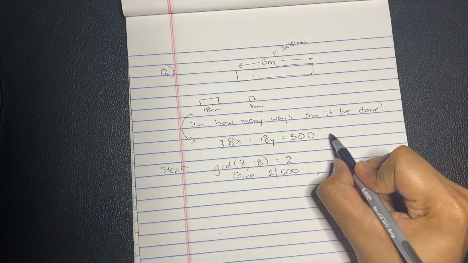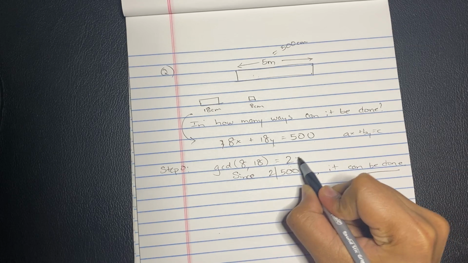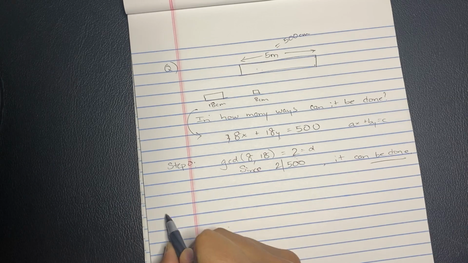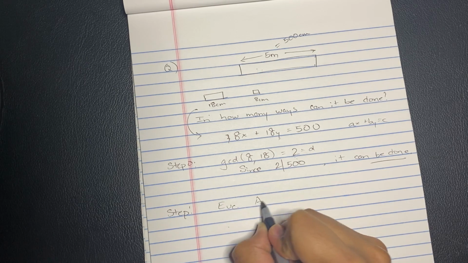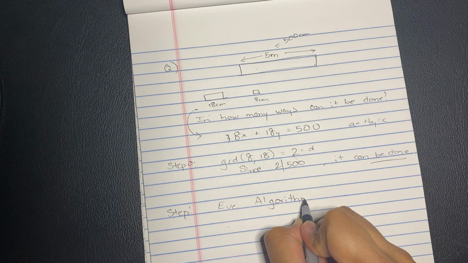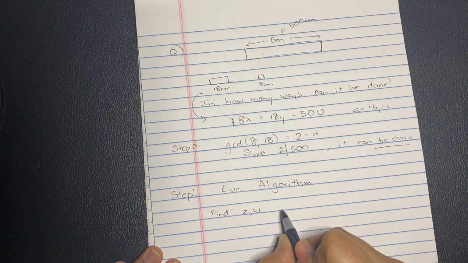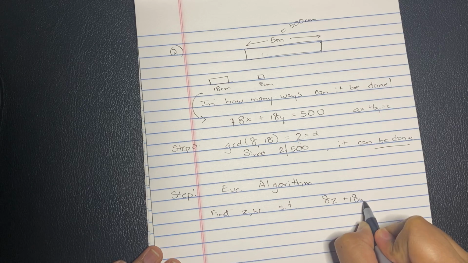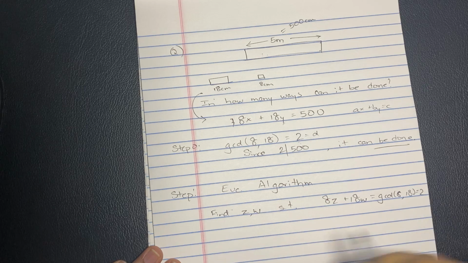So this is in the format of ax plus by equals c, and let's say this GCD equals d. So we have a, b, c, and d. I'm just trying to use variables instead of actual numbers. So we have step 1, which is we use the Euclidean algorithm. I want to find two more variables, z and w, such that 8z plus 18w equals the GCD of 8 and 18, which equals 2.